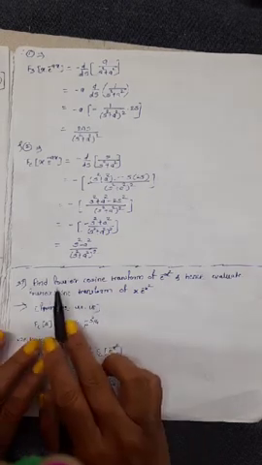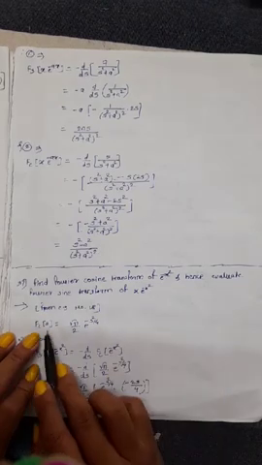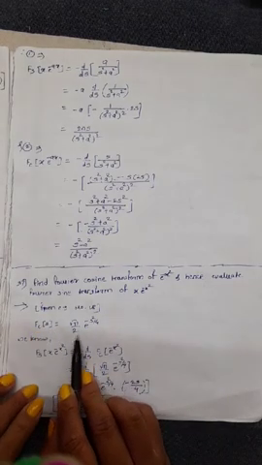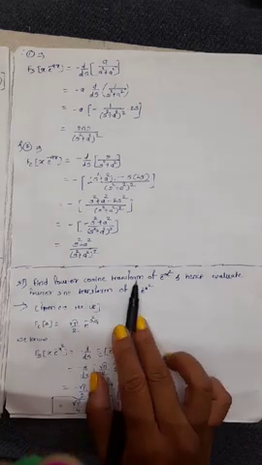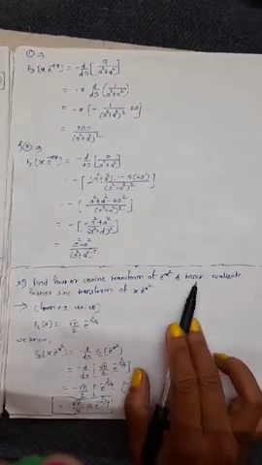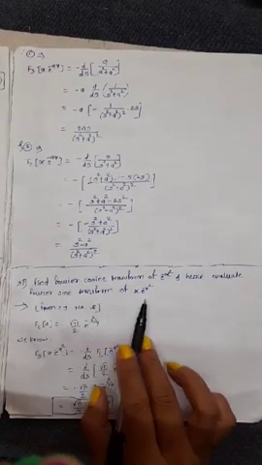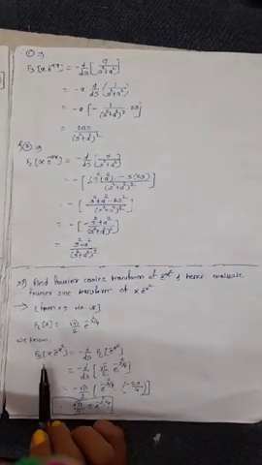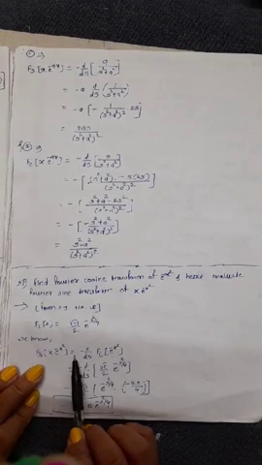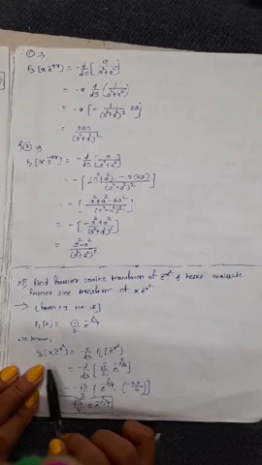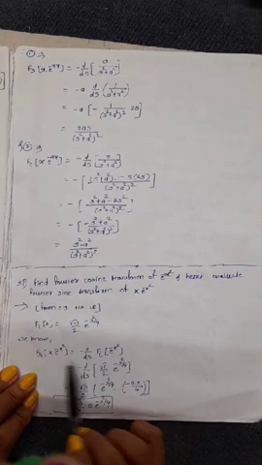We get the Fourier cosine transform of e raised to minus x square is root pi by 2 e raised to minus s square by 4. This is the answer for the Fourier cosine transform. And the hence part comes from this. Evaluate the Fourier sine transform of this function. That's why we know the formula. The Fourier sine transform of x into this function becomes minus d by ds of the Fourier cosine transform of e raised to minus x square. This is the formula.